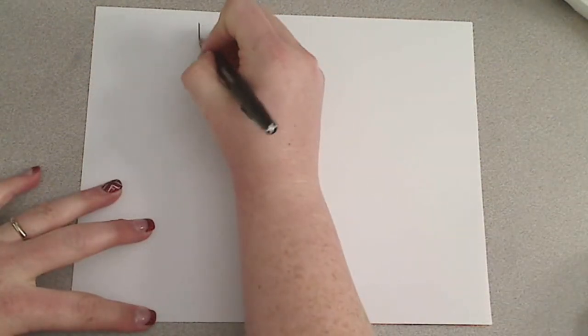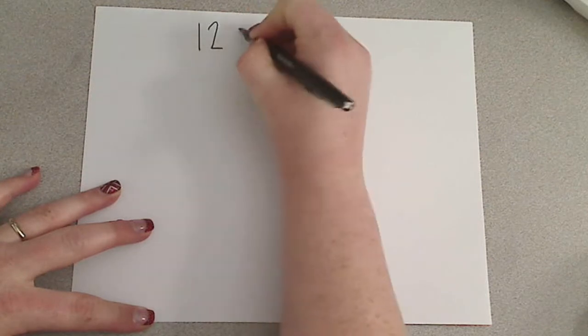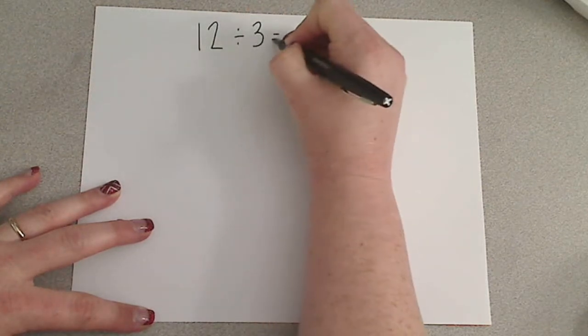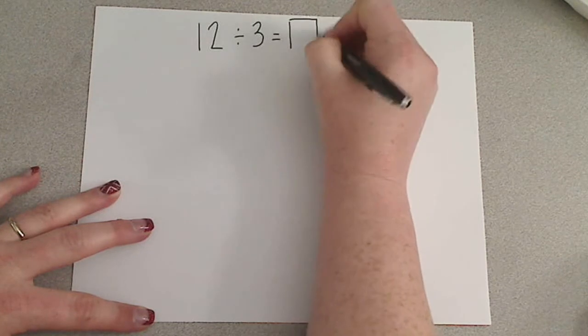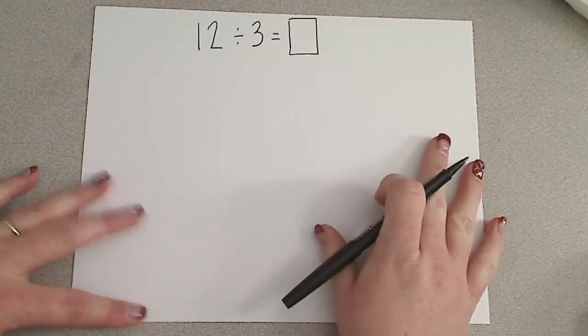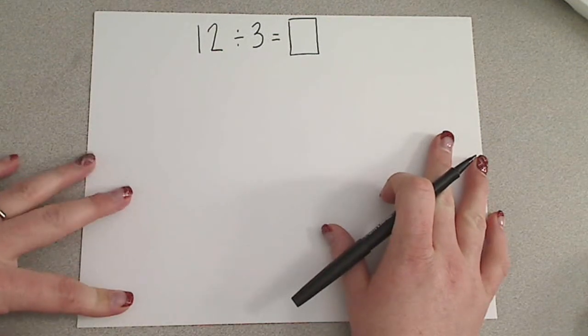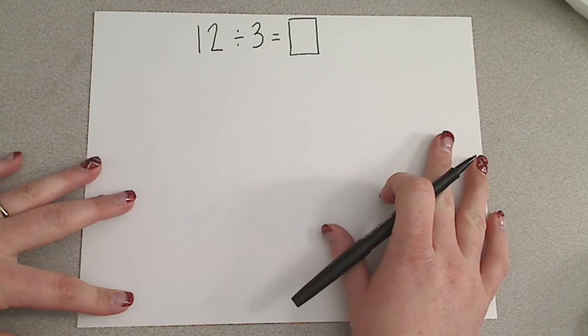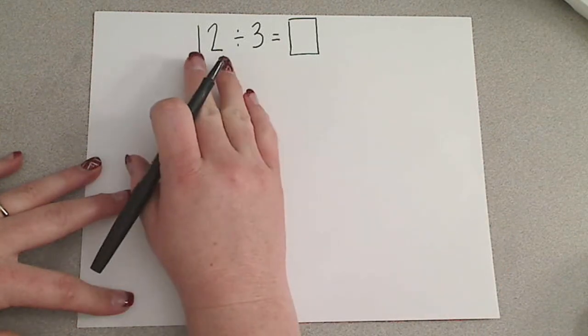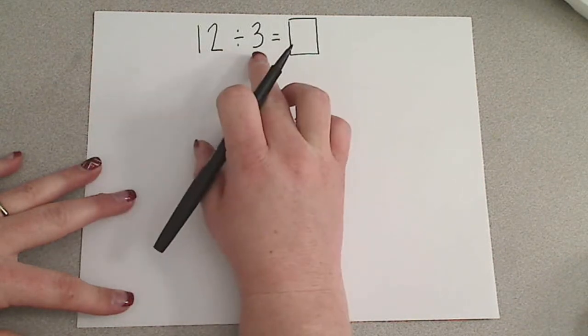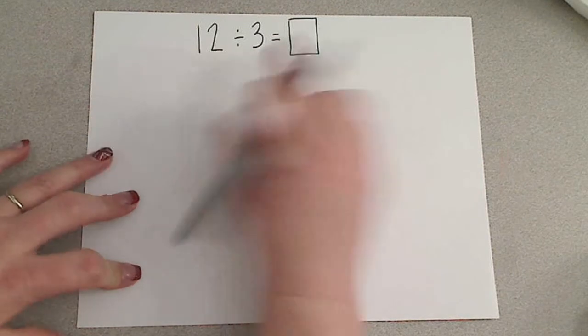I have 12 divided by 3 equals an unknown. Now, when students break down this problem, and this is actually a problem that we've done in class a couple of times now, so this should be very familiar for them, they need to understand that we have a total of 12 items. We're breaking it down into 3 per group, okay?